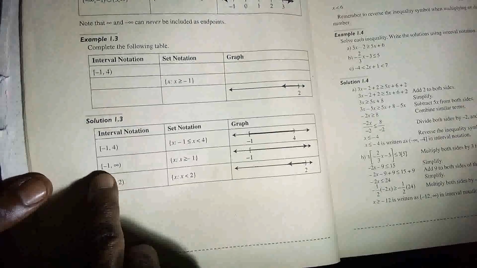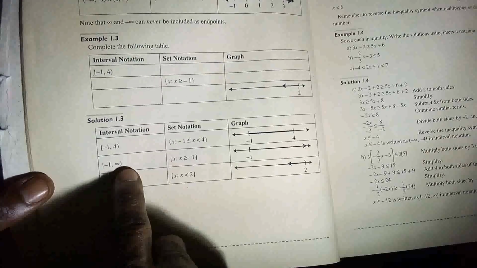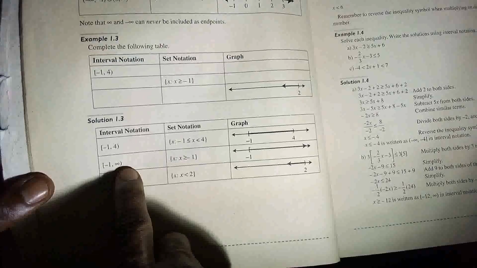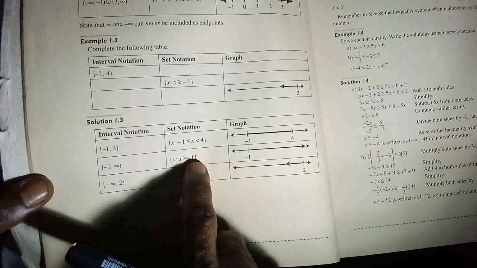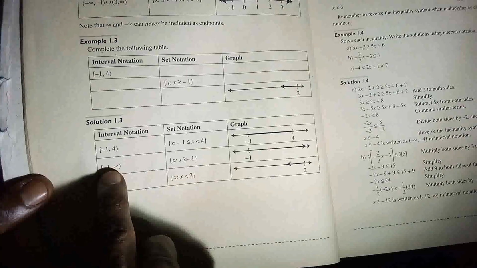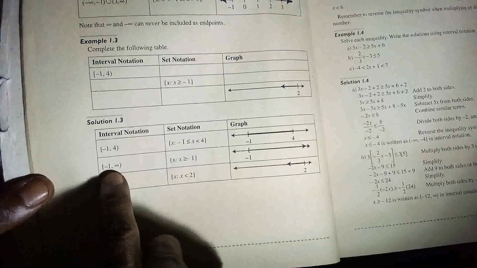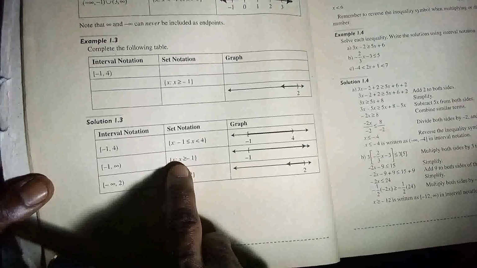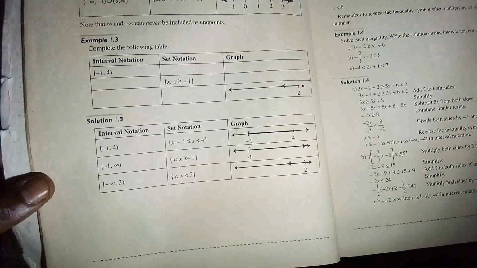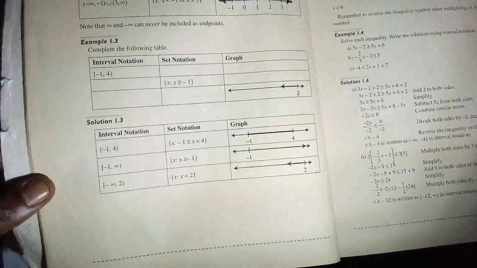Then here we have closed interval 2, and then here we have infinity. So this is an unbounded interval. This is bounded, this is unbounded. Unbounded means that infinity is involved, so you cannot close it. So we have x greater than or equal to minus 1. Then this is also another unbounded interval.